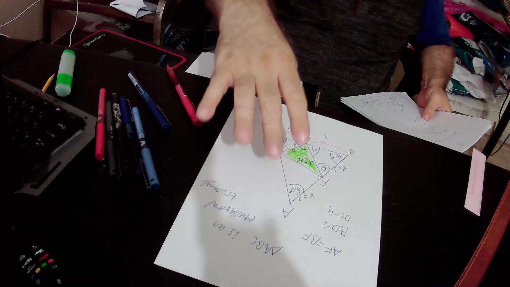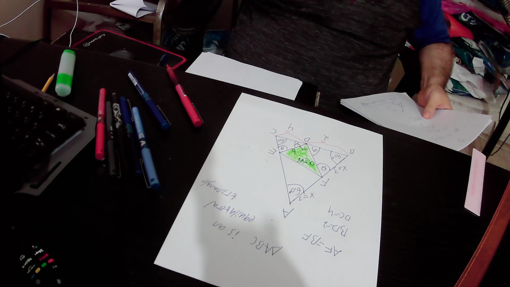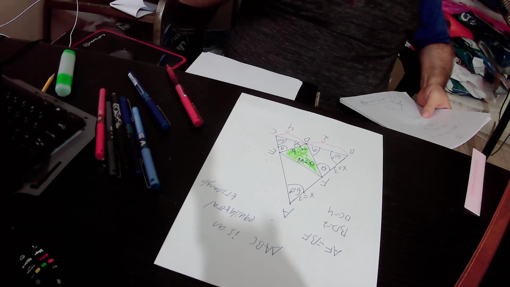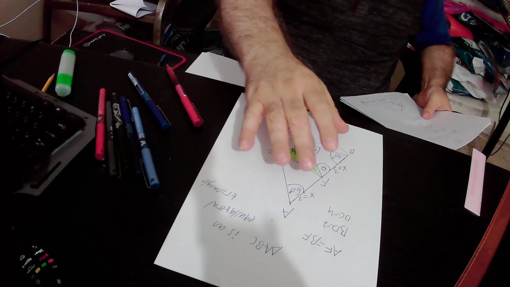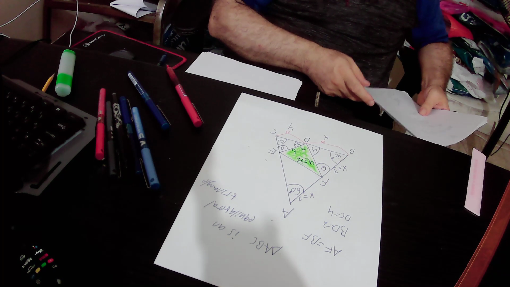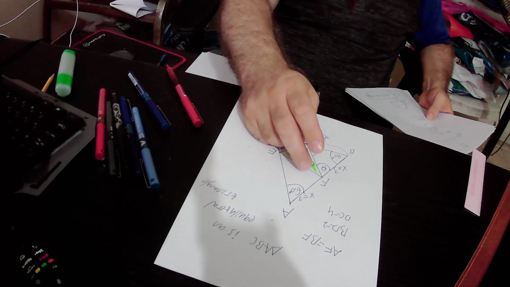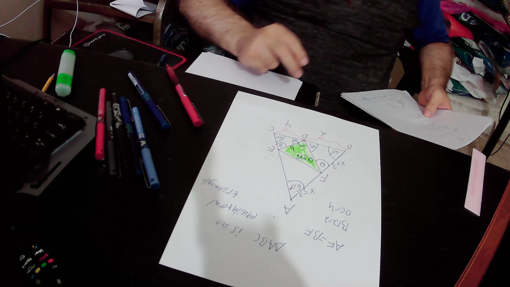So AC equals BC equals AB, because all the sides of an equilateral triangle are equal to each other. So all the sides of this triangle ABC equal 6 units. Okay, and we also know that AF equals BF.